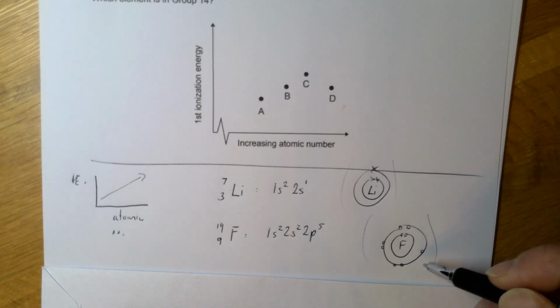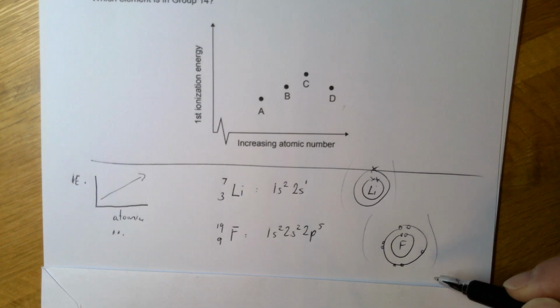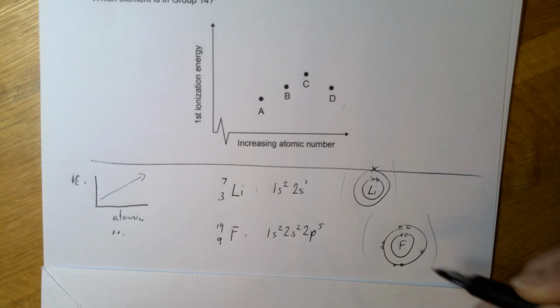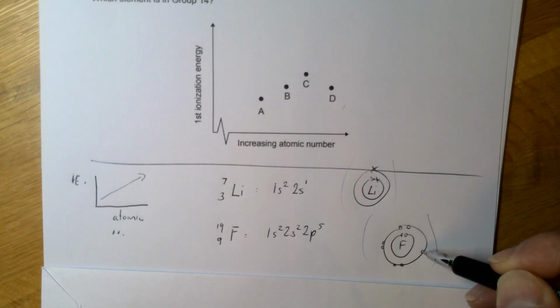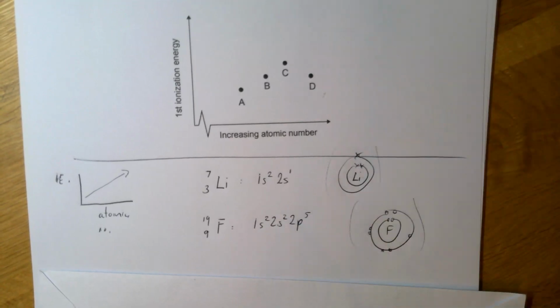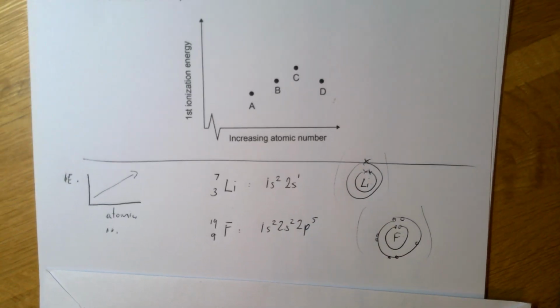You might also add that fluorine is slightly smaller. Remember, atomic radius decreases as you go across a period as well, and so if fluorine is slightly smaller than lithium, then it follows that you're removing an electron that's slightly closer to the nucleus as well. So consider the number of shells and number of protons primarily. But it isn't a straightforward trend. In fact, it's more like this.